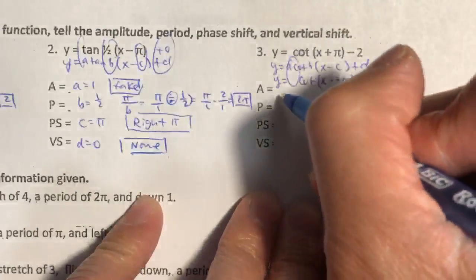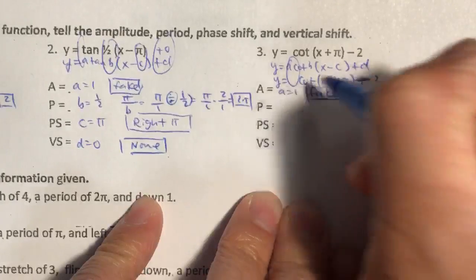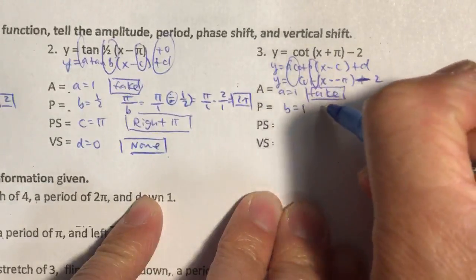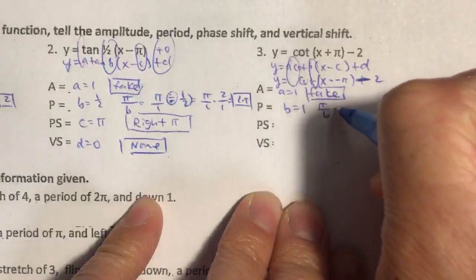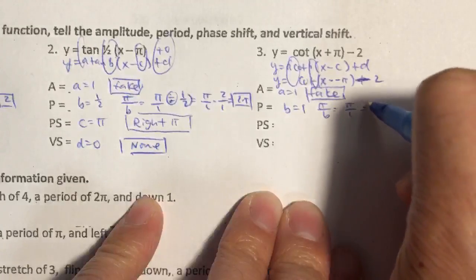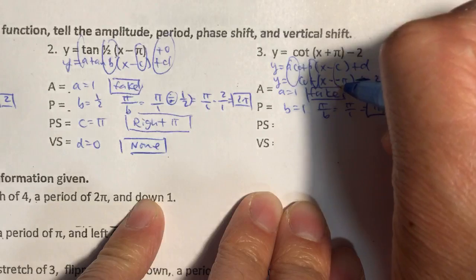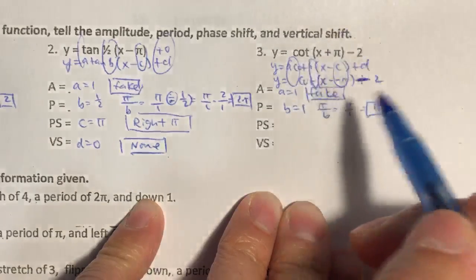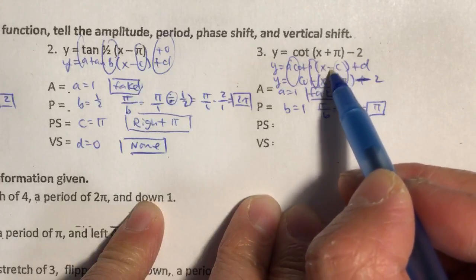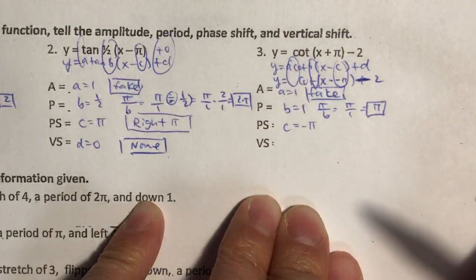So a value is 1, and this is a fake amplitude, so there is none. My b value is equal to 1, so my period is pi over b, so that would just be pi over 1 or just pi. My c value, remember, don't get that negative sign. The reason why I changed the plus sign to a minus is because the formula has a minus, so same, different. C is equal to a negative pi.